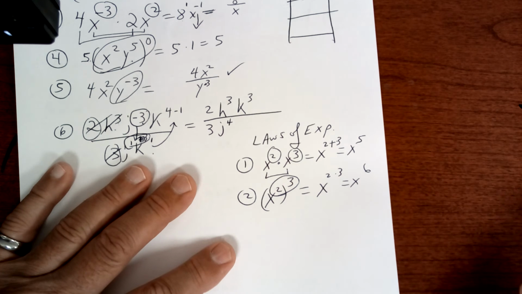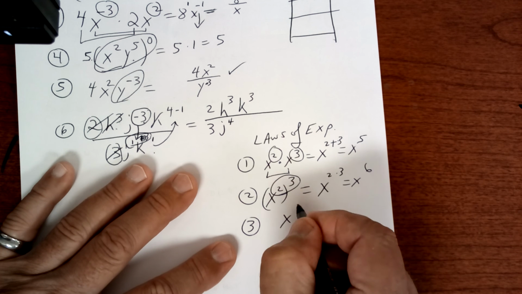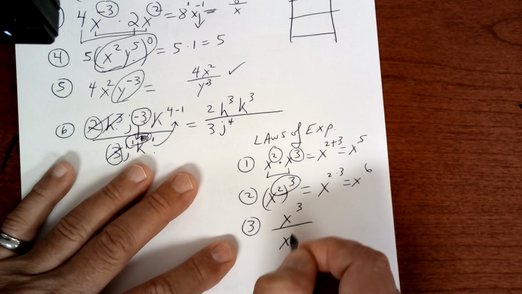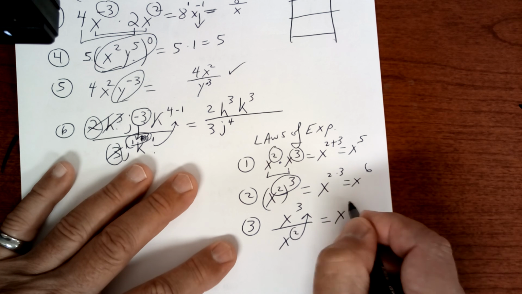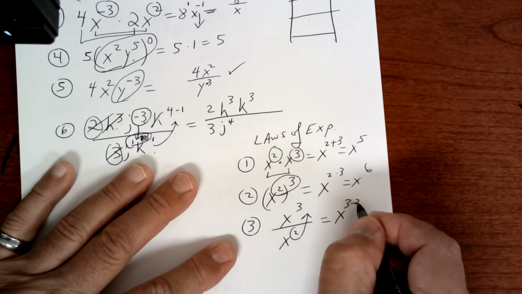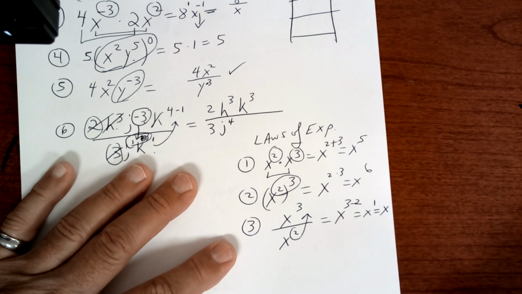And then finally, or almost finally, if you have x to the 3rd power over x to the 2nd power, you're going to move this one up and subtract. So it becomes x to the 3 minus 2, which equals x to the 1st power, which equals x. Make sure you know these rules.